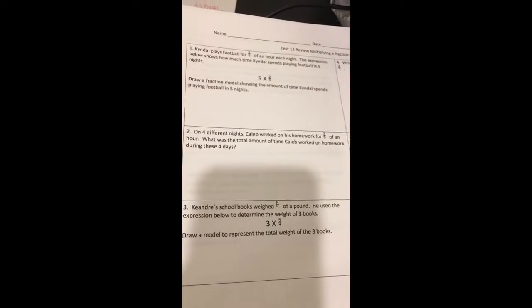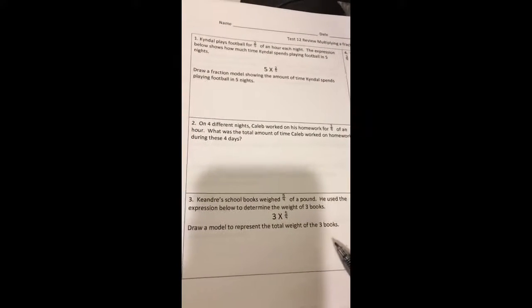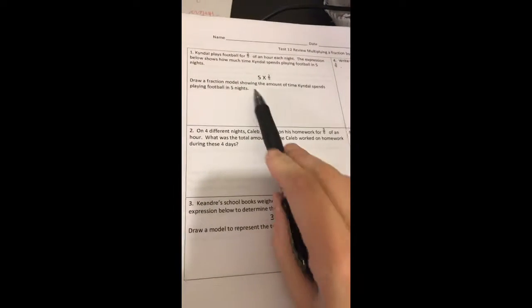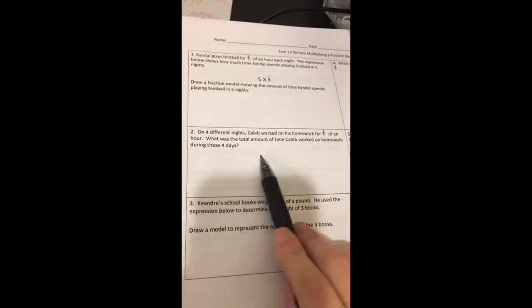Okay, I'm going to try my best to explain some of these with a video because I think that's easier. So these are the types of problems that we're working on. We are multiplying whole numbers times fractions. So I'm going to start with this number 2.